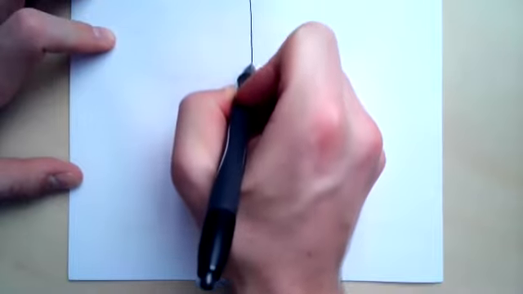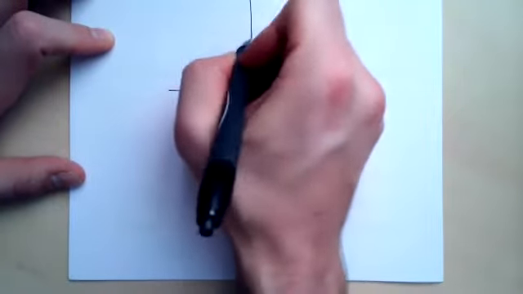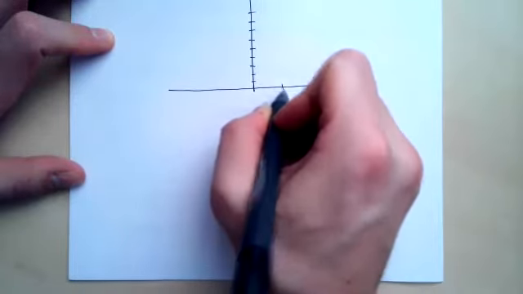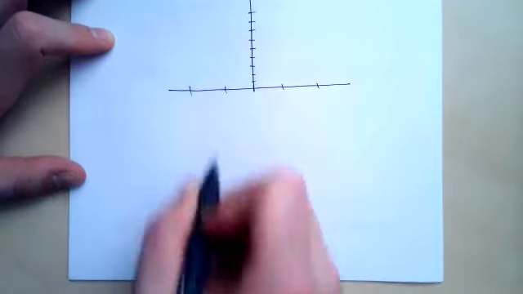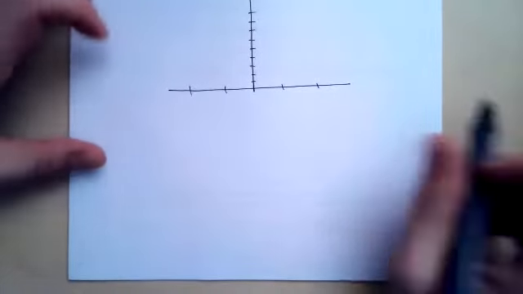Graphing this, it's hard to get graphs of exponential functions because of how fast they grow. So what I'm going to do is make the x scale quite a bit bigger than the y scale, at least to get 9. And let's plot the points we found.